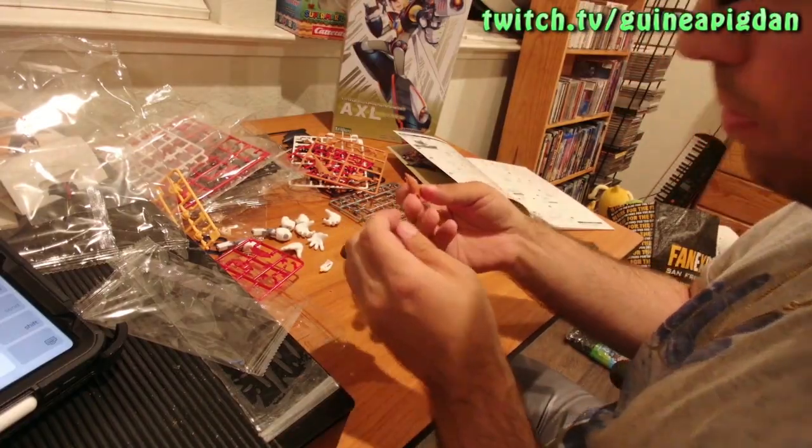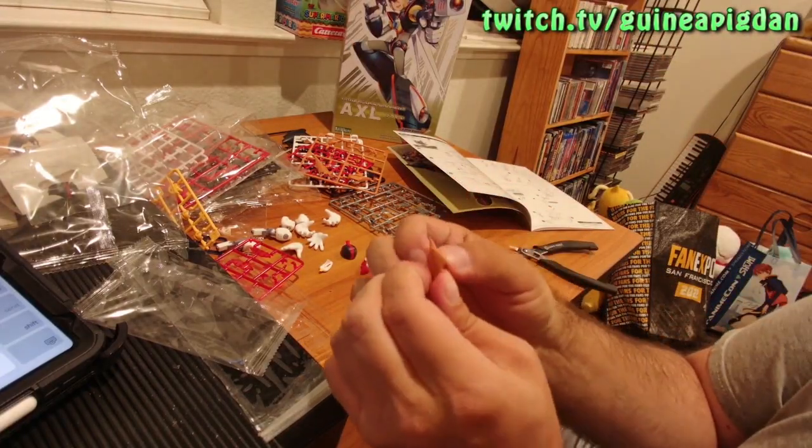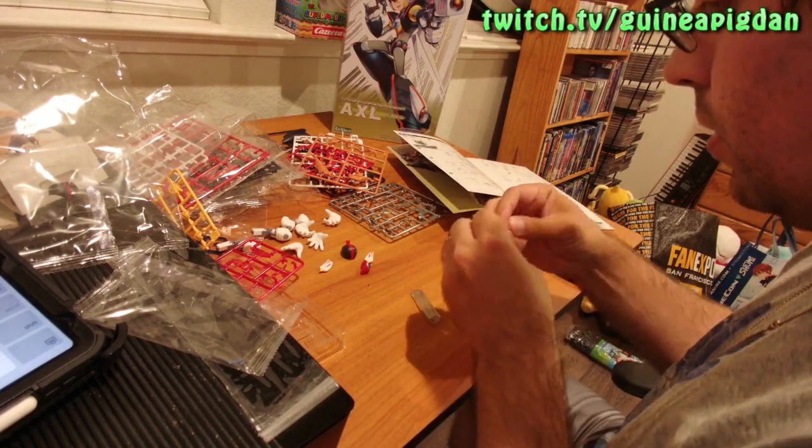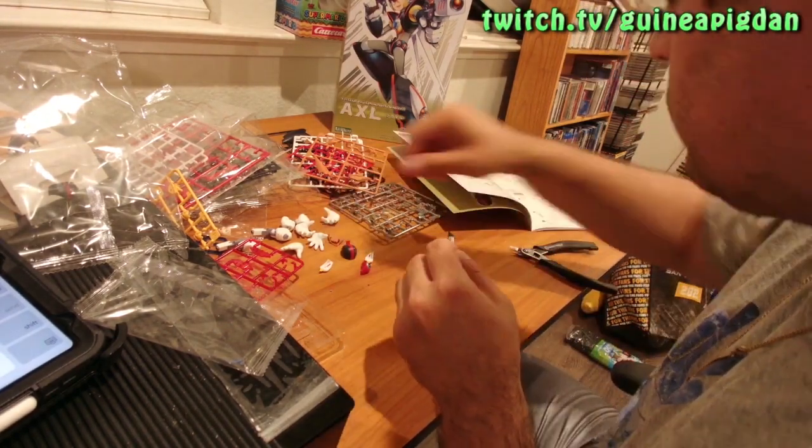Okay, so there. One part of Axel's hair. Almost up to another hour. Anyway, I'll just put that on the side there.